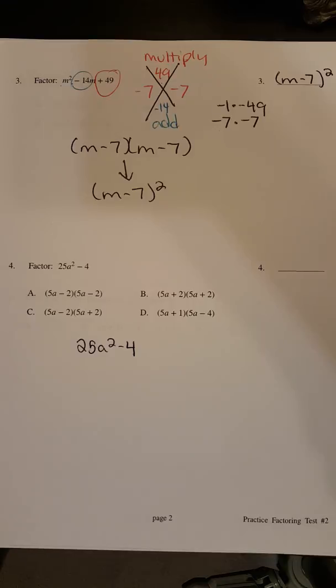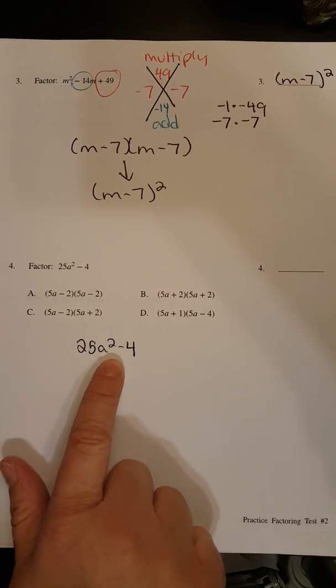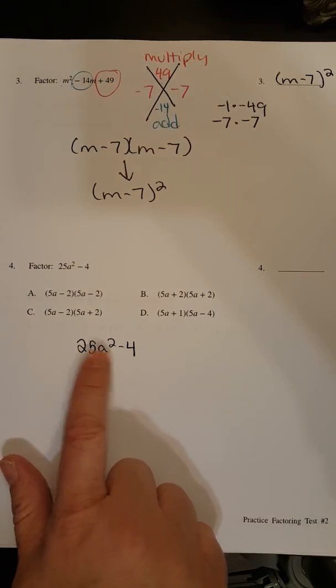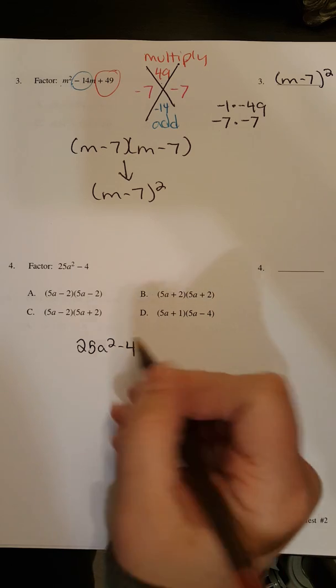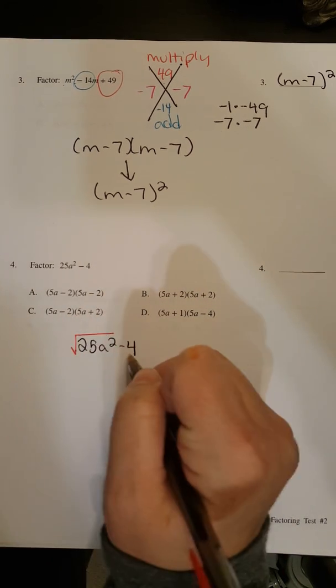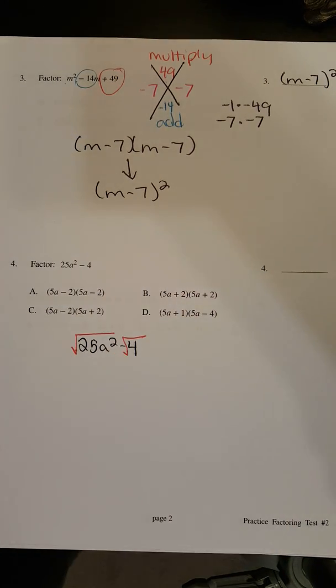So we need to check, it's a binomial, it's subtraction. 25 and a squared are both perfect squares, and so is 4. So this is a difference of squares problem. So we're going to take the square root of each of our terms.